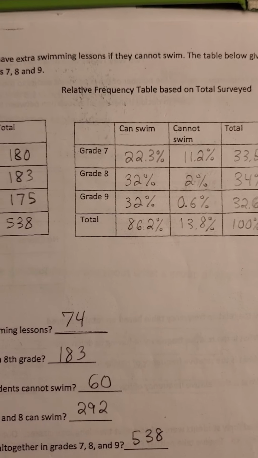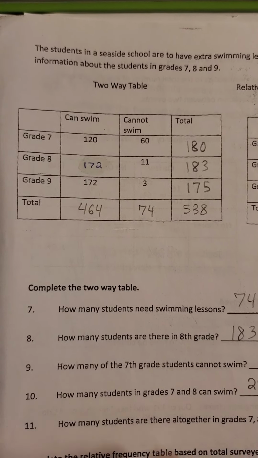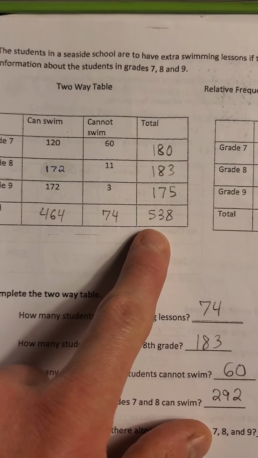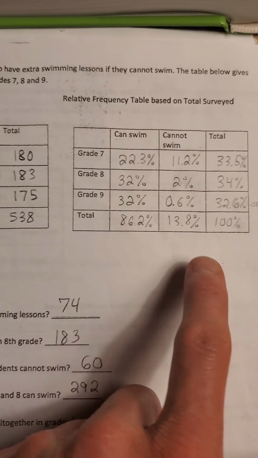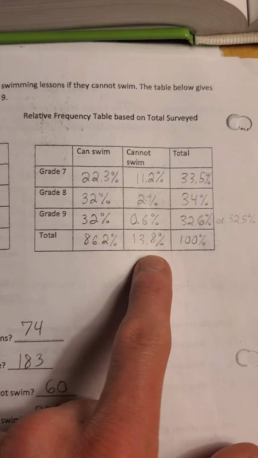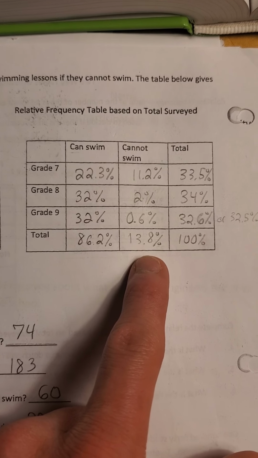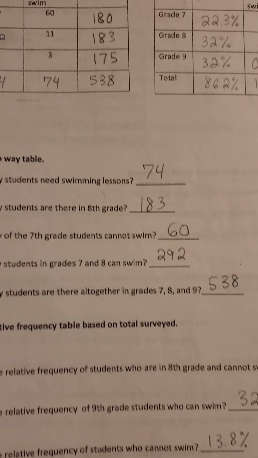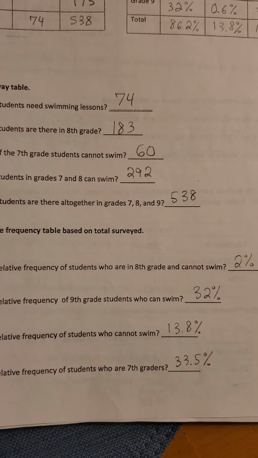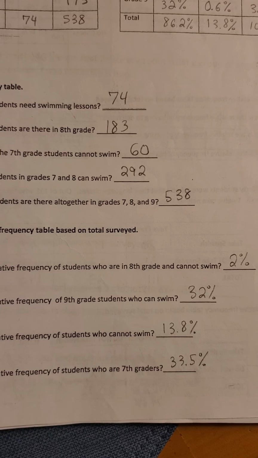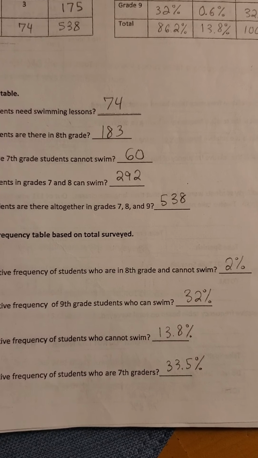The two-way table was on the left, just the plain numbers. Then you're taking those plain numbers, and you're always dividing by the big one in the lower right, 538 in this case, and that gives you percentages over here. That's how you fill out the percentages on the relative frequency table, and then you answer questions below based on all of that. This is where you want to go through and make sure that these all make sense so that you're ready for our two-way table practice assignment.